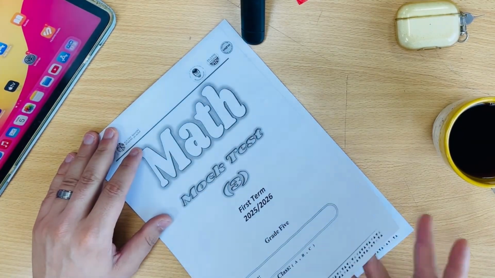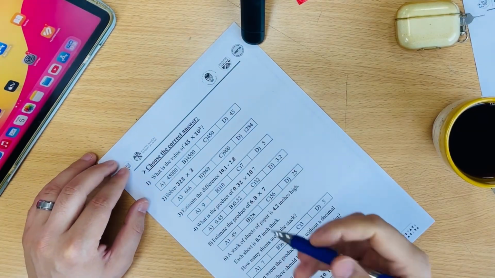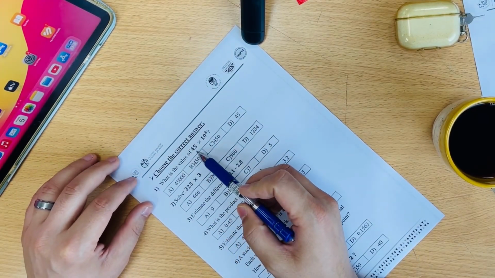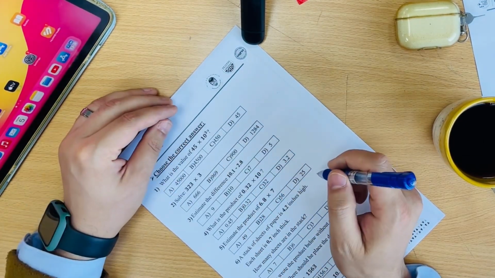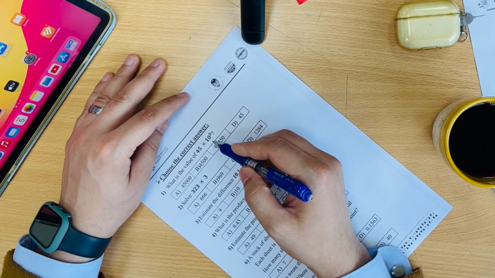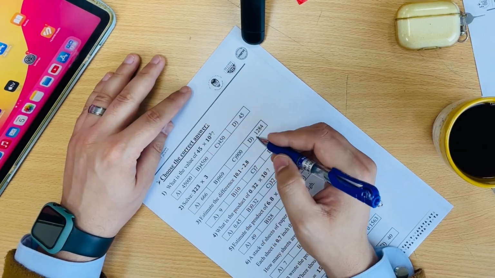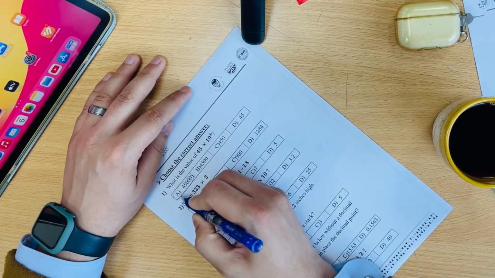Bismillah ar-Rahman ar-Rahim. First, in question number 1, it asks: what is the value of 45 multiplied by 10 to the power of 3? So how can we solve it? It's a very easy question. 45 multiplied by 10 to the power of 3 means we have 3 zeros. So 45 multiplied by 1000 will be 45,000, 45 and 3 zeros.